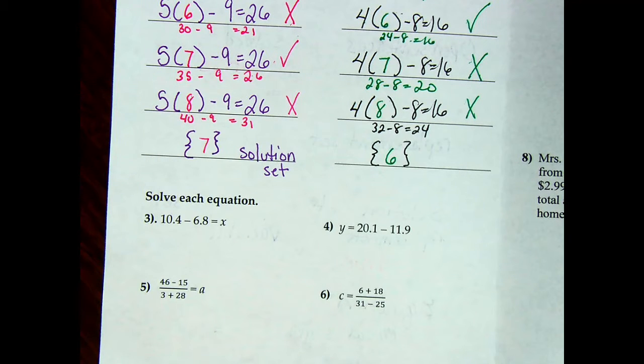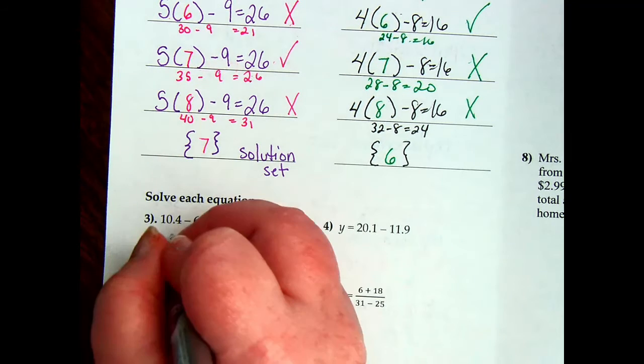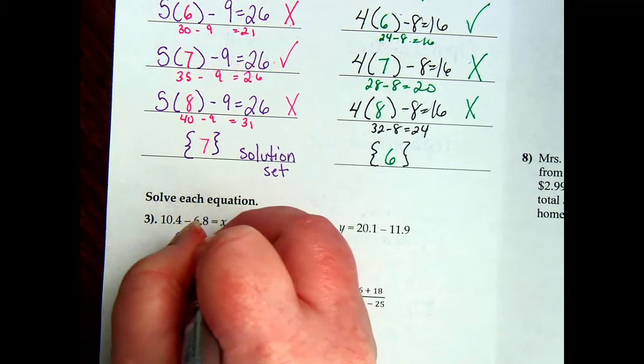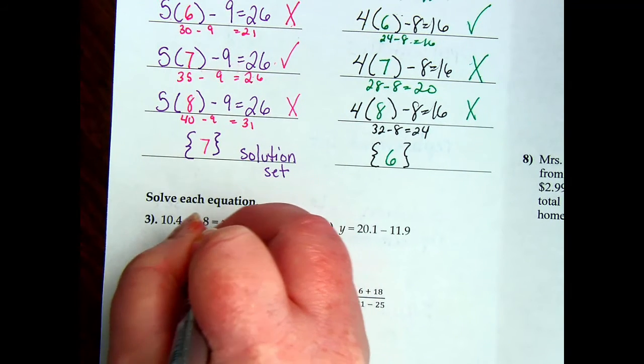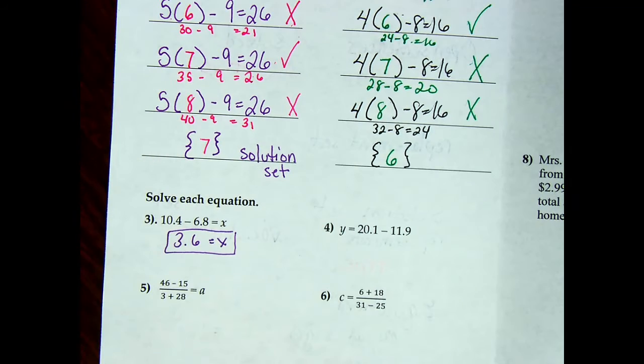And in these equations, all the variables are by themselves. So these are very basic equations, so I am just going to use my order of operations because the variable is already by itself. 10.4 minus 6.8 is 3.6, and that is equal to x, and then I circle my answer. Because I don't have a replacement set, I don't have to keep going. It just asks me to find what x is.